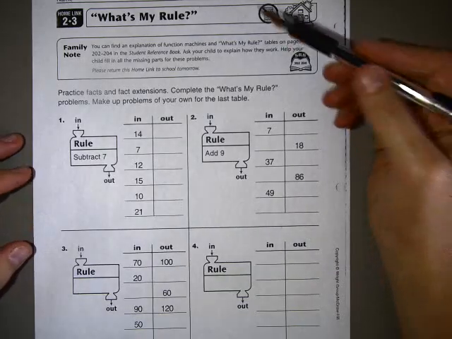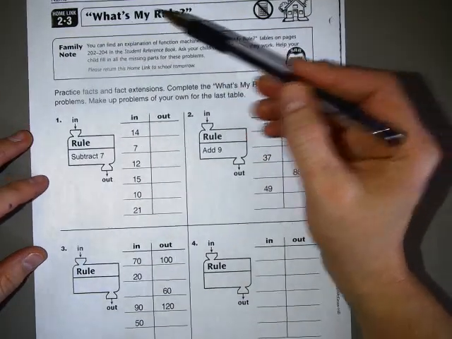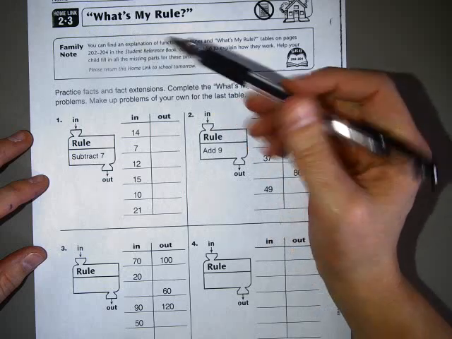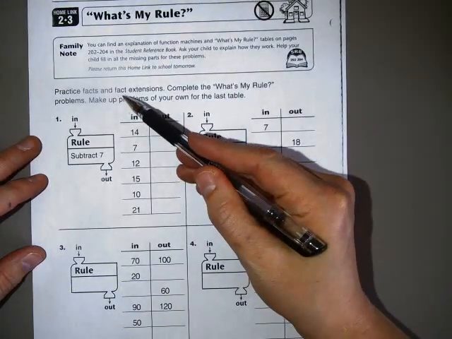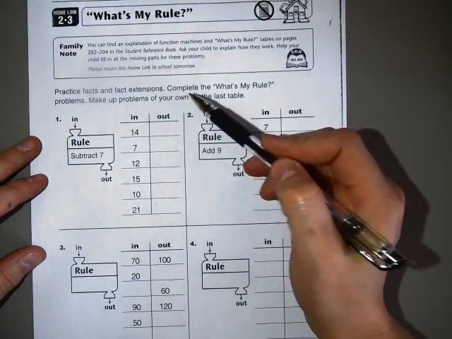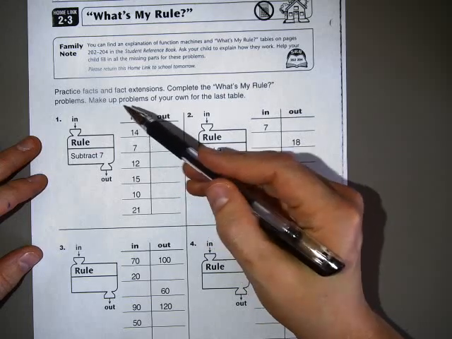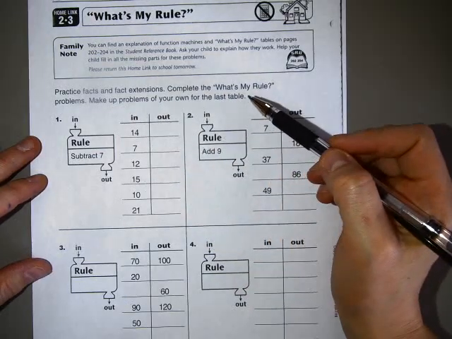So this is the HomeLink. This is the homework sheet for What's My Rule, Lesson 2-3 of Everyday Math. This says practice facts and fact extensions. Complete the What's My Rule problems. Make up problems of your own for the last table.